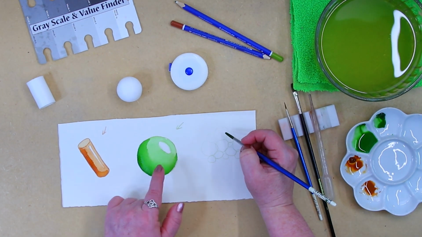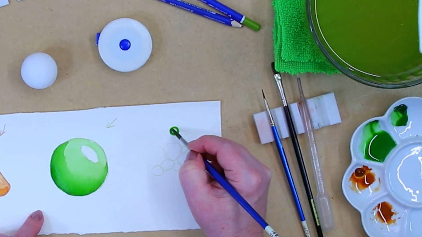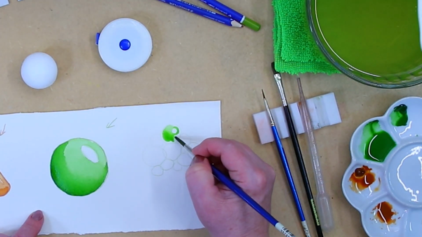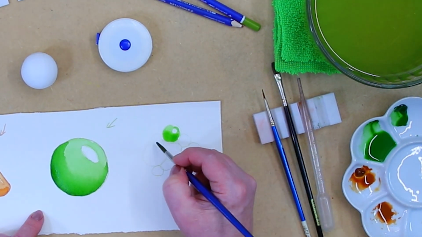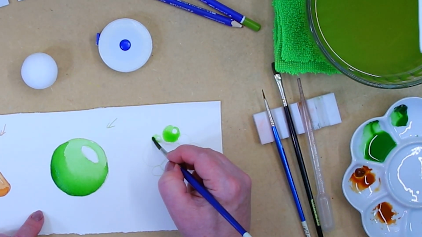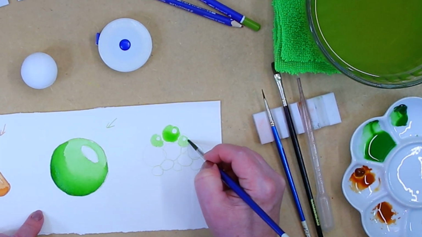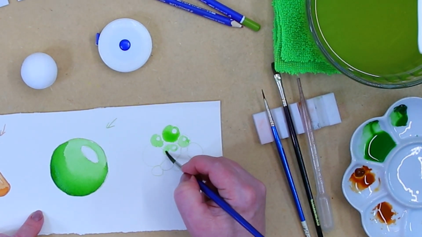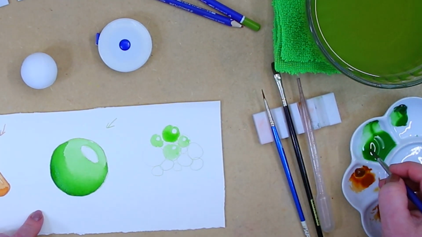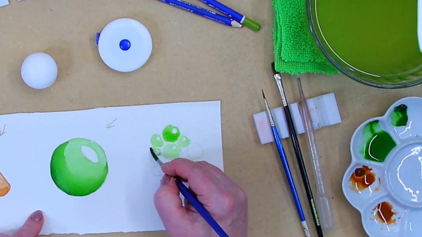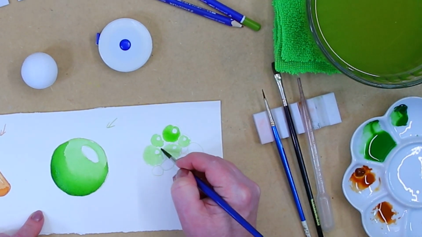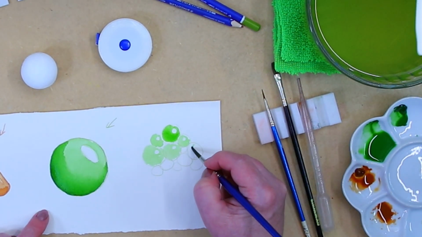So now what we do is, for each of these clumps, we think of them like our sphere. So we're going to leave a highlighted area and cover in the rest. Leave a highlighted area and cover in the rest, and so on throughout the whole tree.